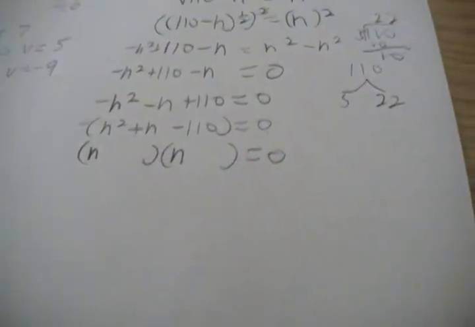First thing I think of is we could probably divide by 5. 5 goes into 110, 22 times. This could be kind of tough. 22 is 11 and 2.